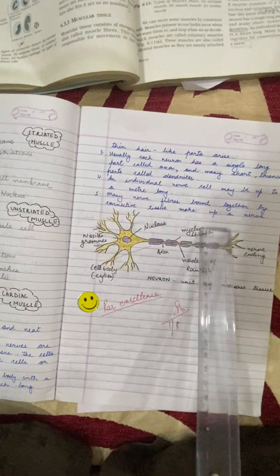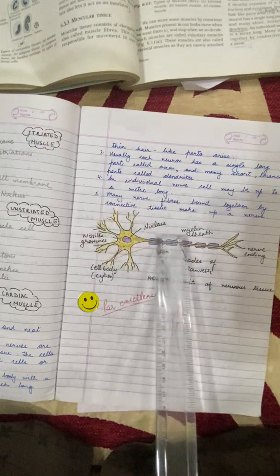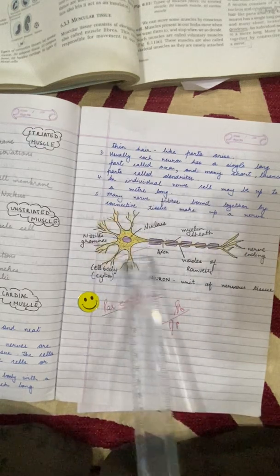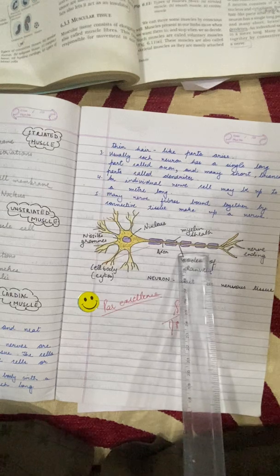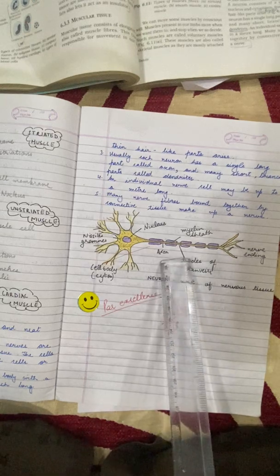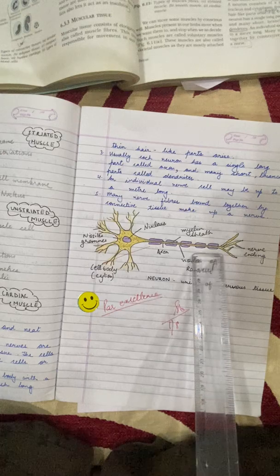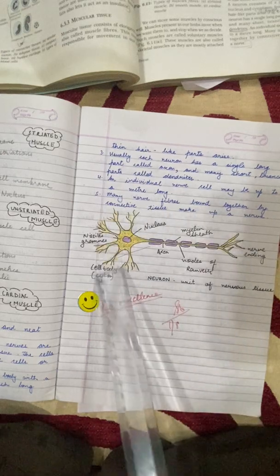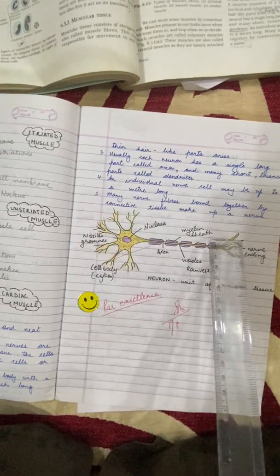The function of the neuron or the nervous tissue is to conduct messages from one part of the body to another. This enables us to have sensations, or to have a feeling of hunger, or when we are having some pain and all that. This is because of the sensations which are perceived by the nervous tissue.